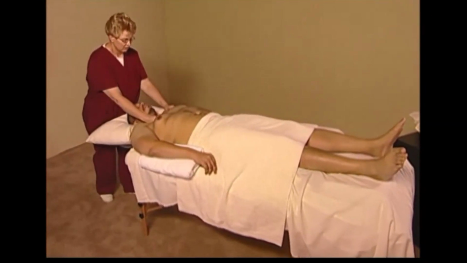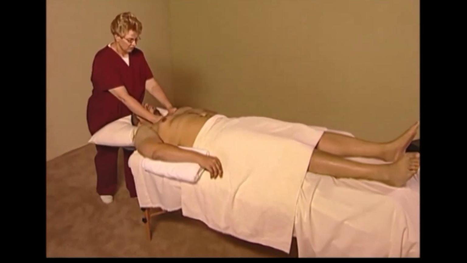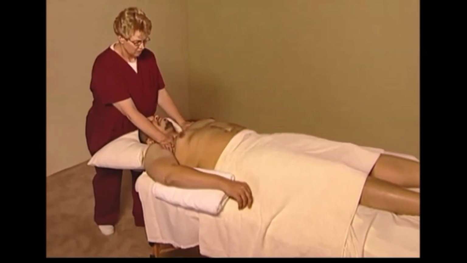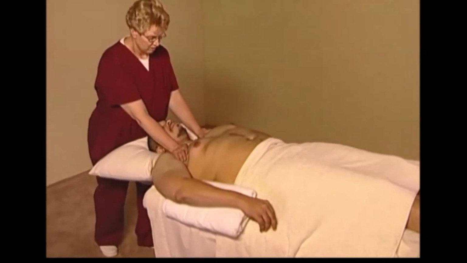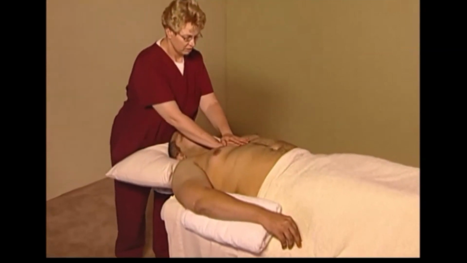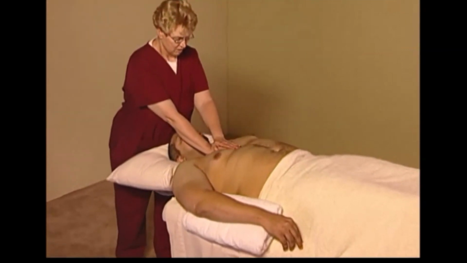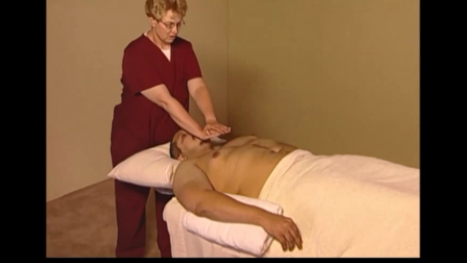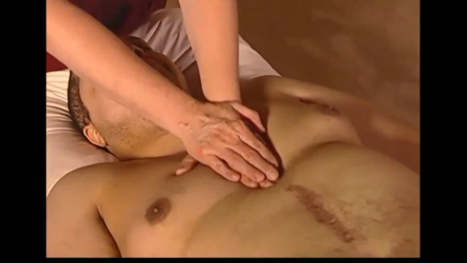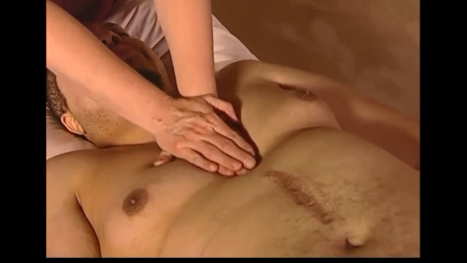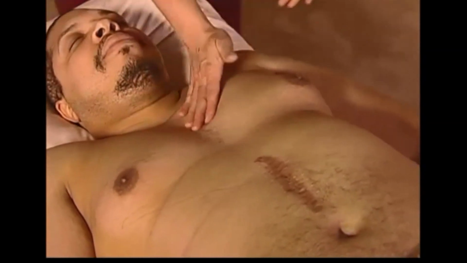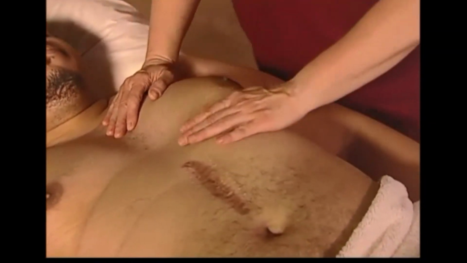When the client is in the supine position, we would utilize similar decongestion methods to the thorax. These are combinations of compression, rhythmic rocking, kneading, in order for the tissue pliability to support the vessels. Decongesting of the thorax allows for the vessels to have enough room within the tissues to be able to allow the fluid to flow within them.